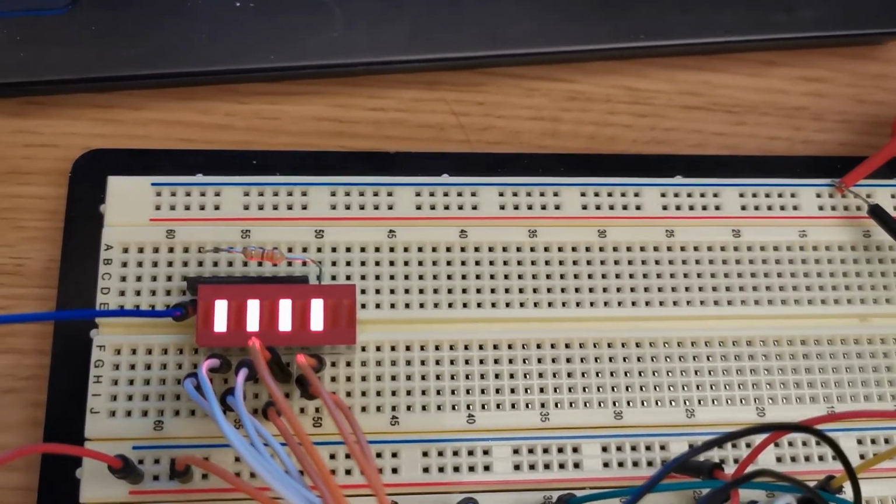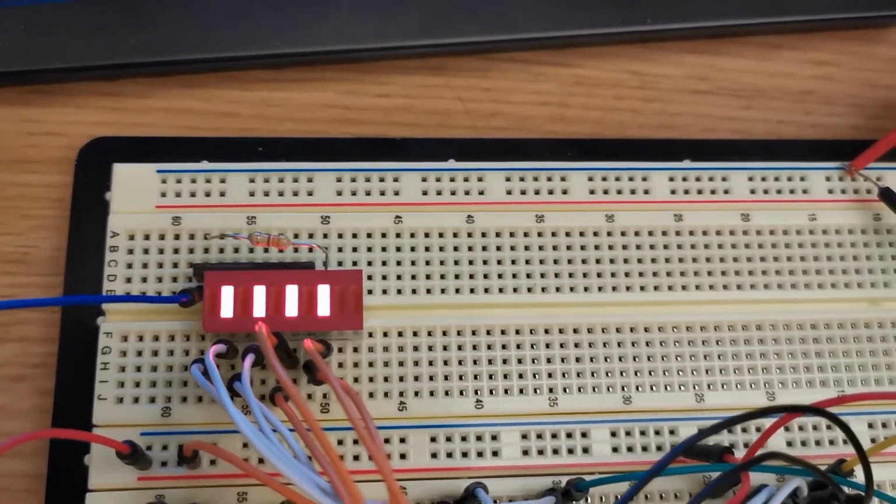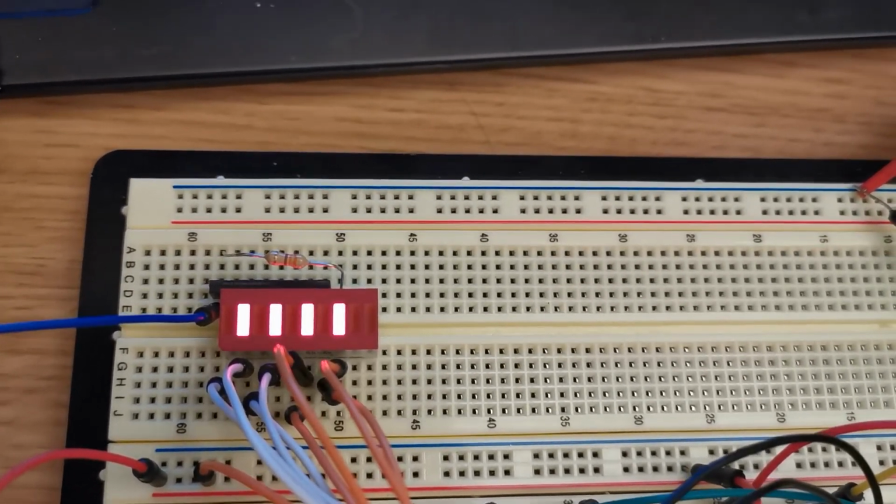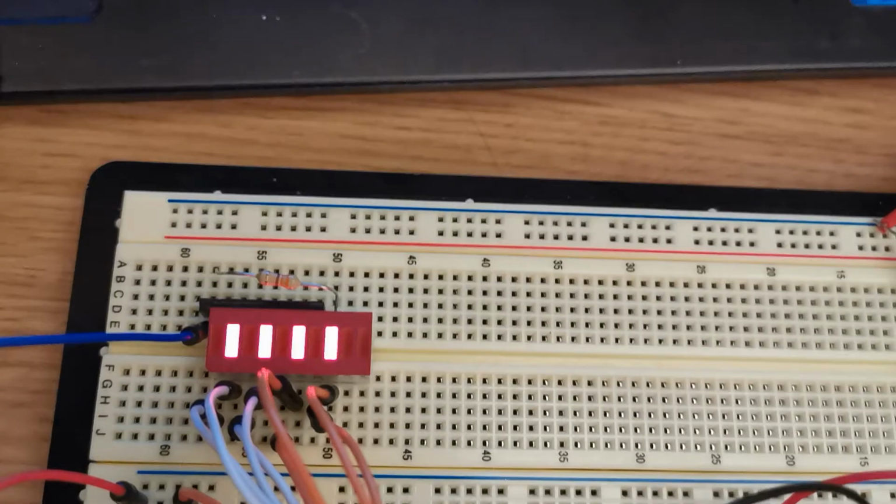So for all of these outputs, the results are as we expected.